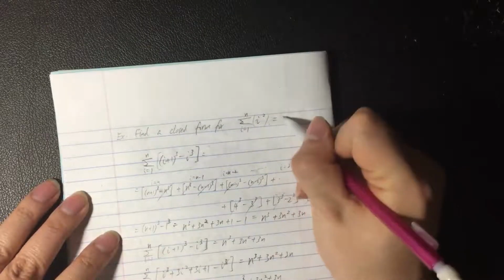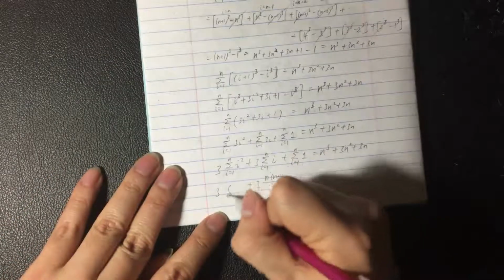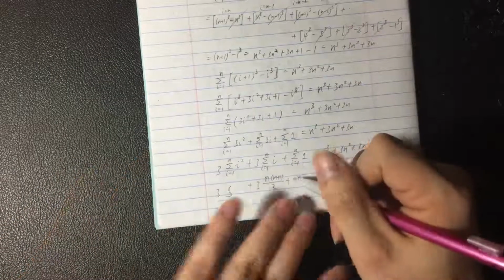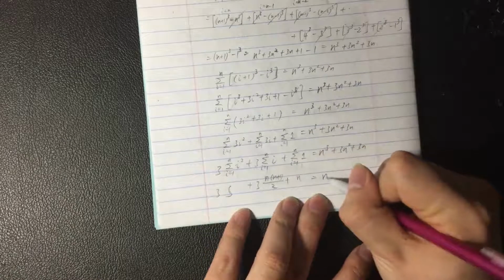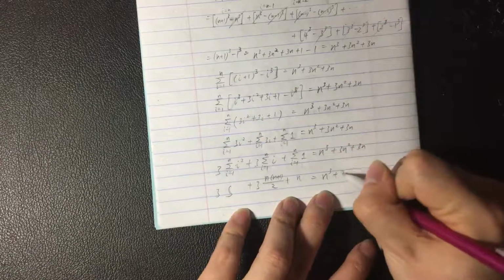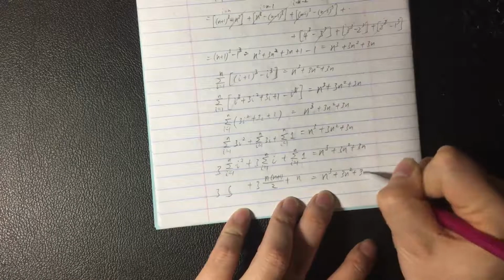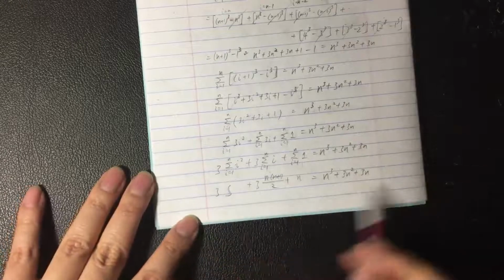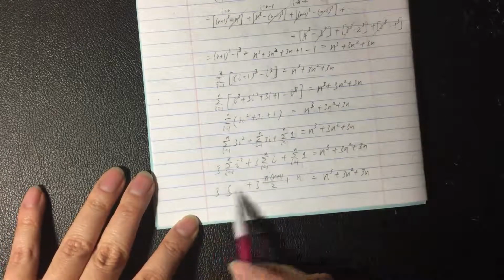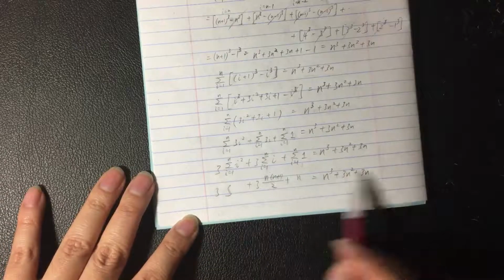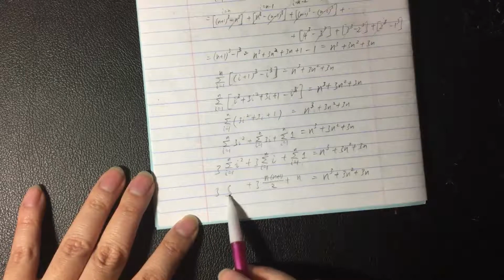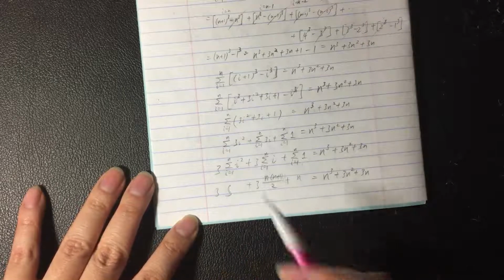Let's call this sum equal to s. We are looking for this s. I don't know what it is. That equals n cubed plus 3n squared plus 3n. This is the equation of n and s. I can solve this equation for s and write s in terms of n.